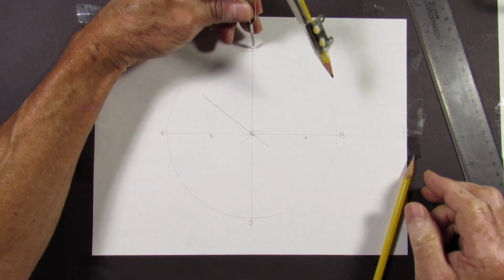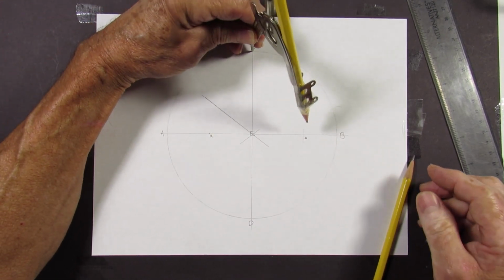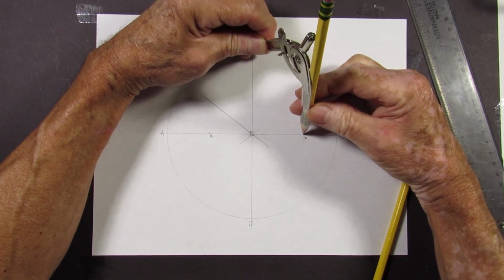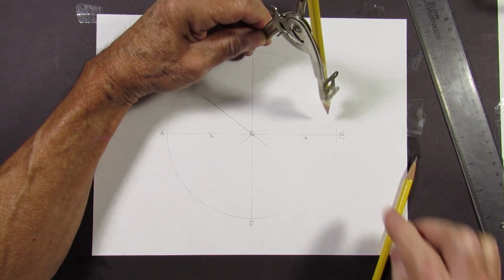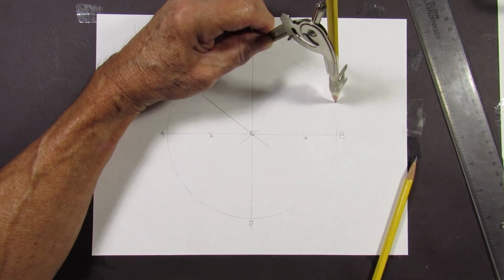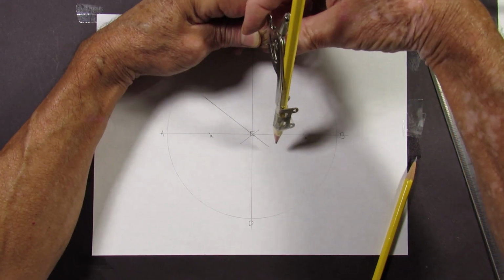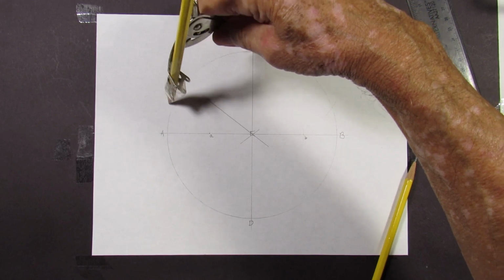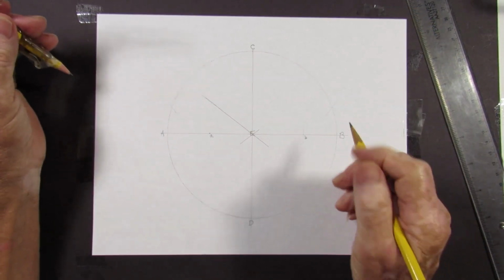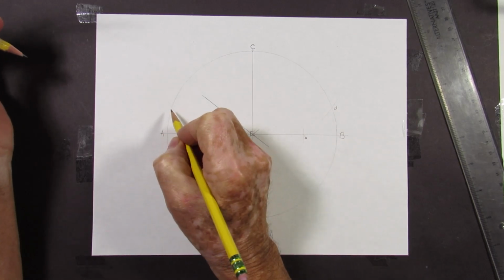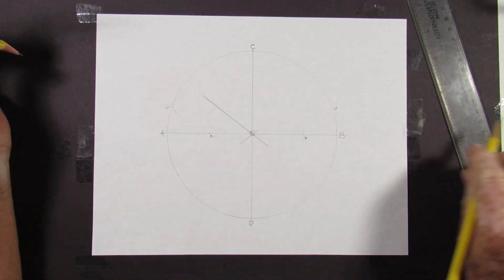Now I go back to C. I open it to B. Then I intersect here, and on the opposite side, and I'm going to label this small d, small c, the intersections.